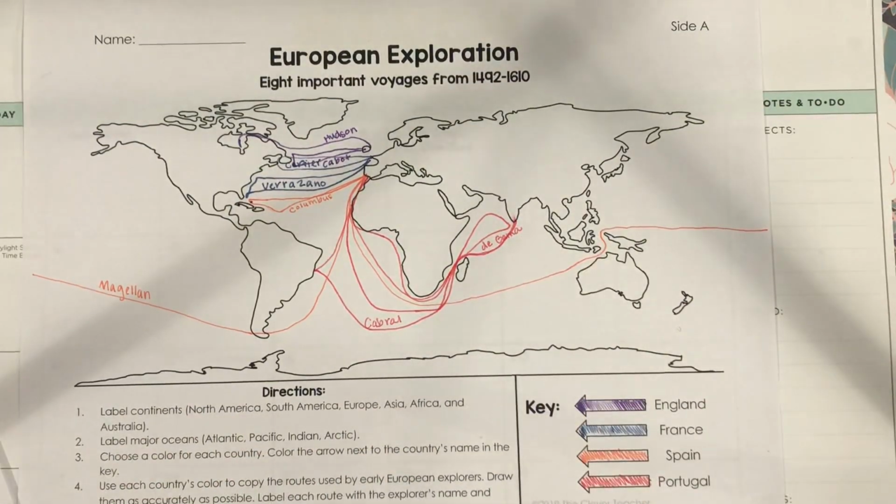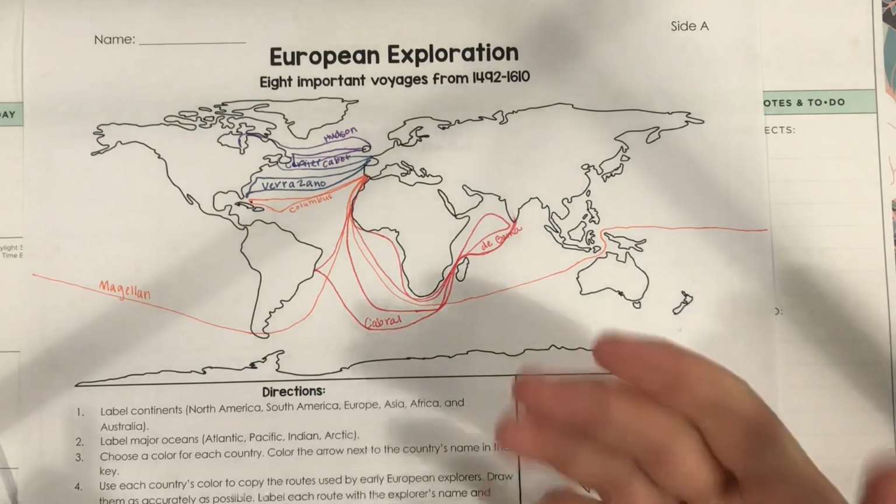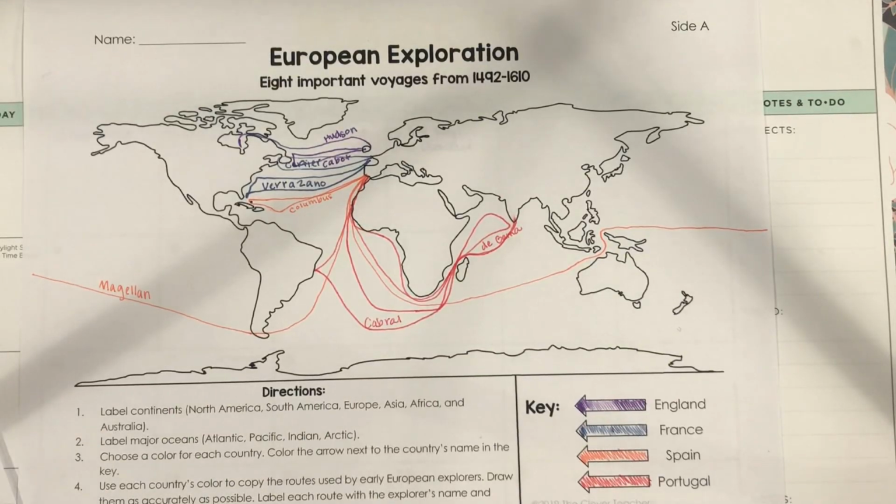Hopefully that helps out a little bit. I'm going to give you some grace on this just because I know it is kind of difficult to draw all those lines since we're not there together. But I think that'll give you a good idea of where all these explorers were.